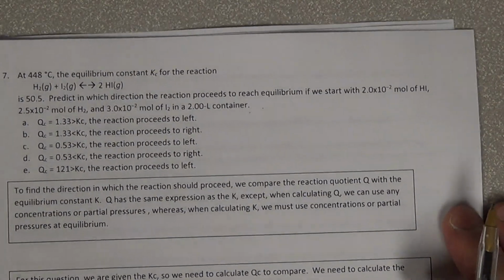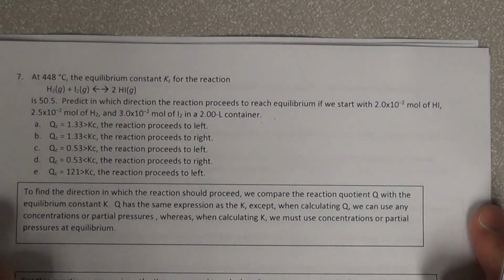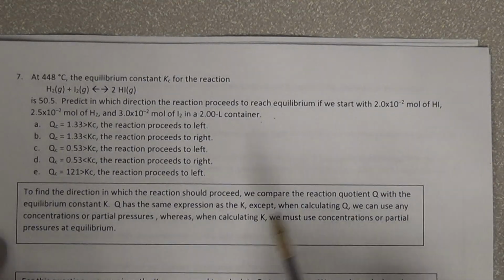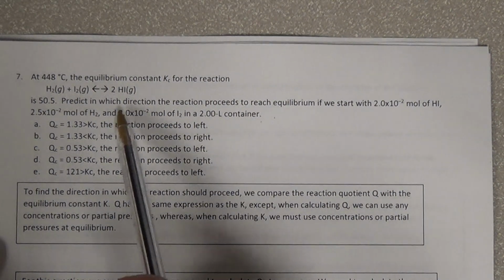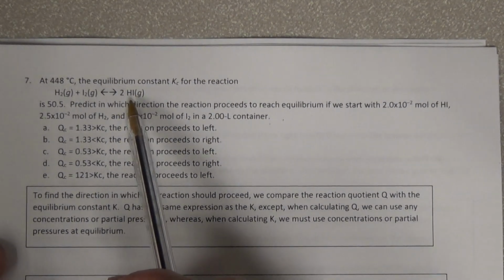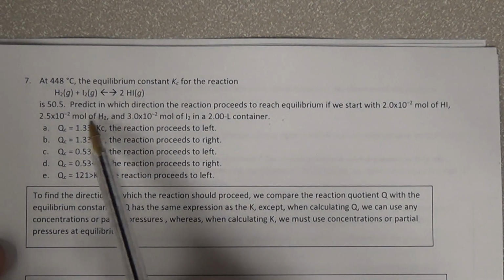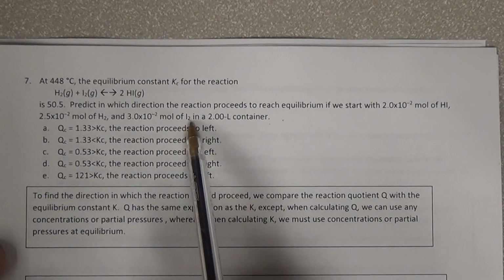Okay, so the next question is question number 7. It gives you some moles for the reaction: some moles of HI, some moles of H2, some moles of I2.